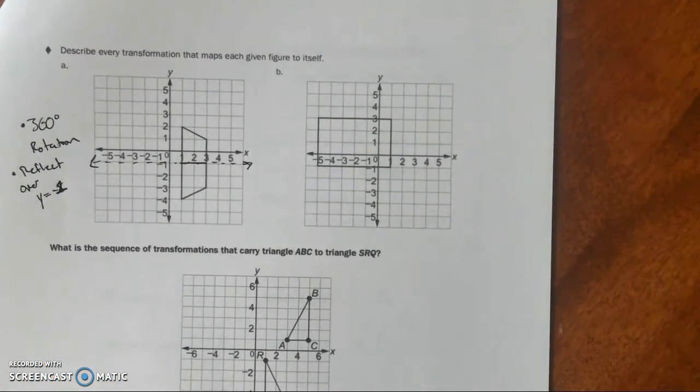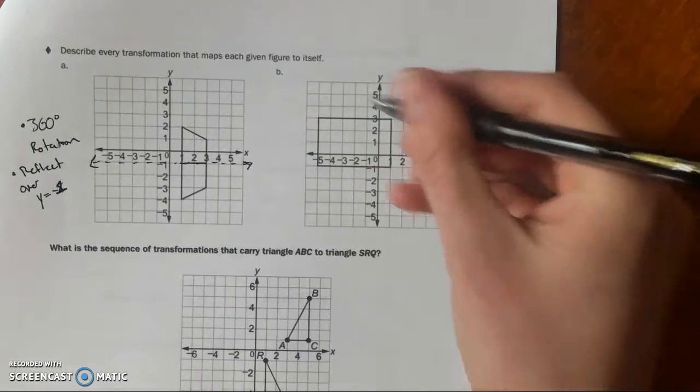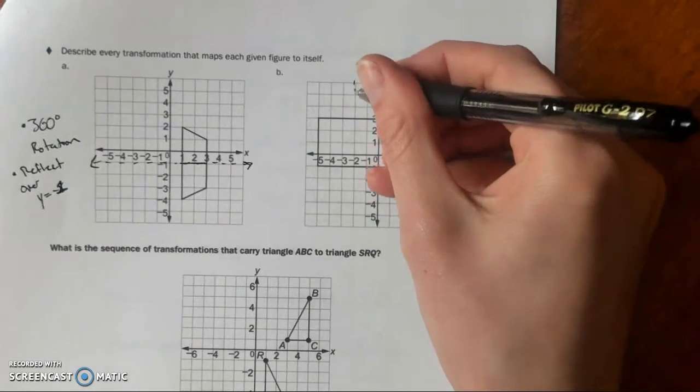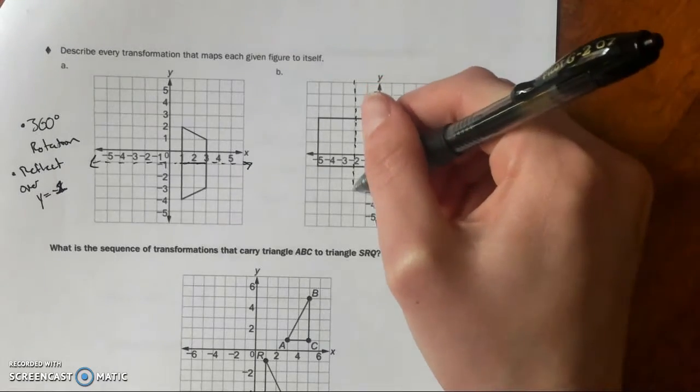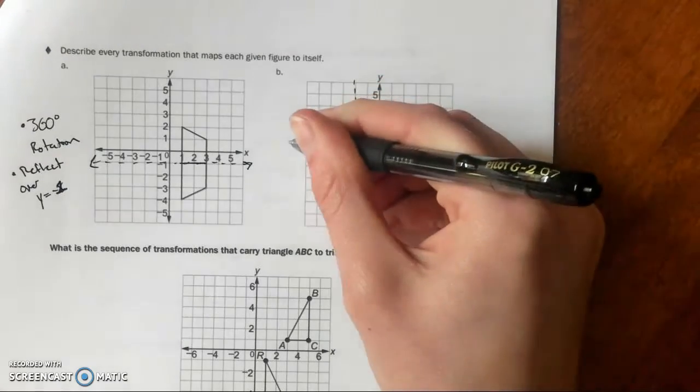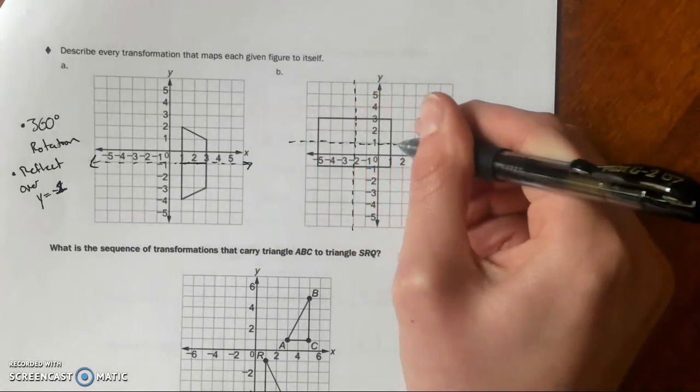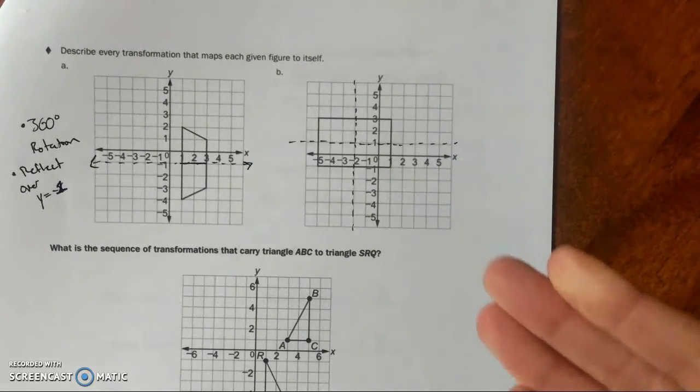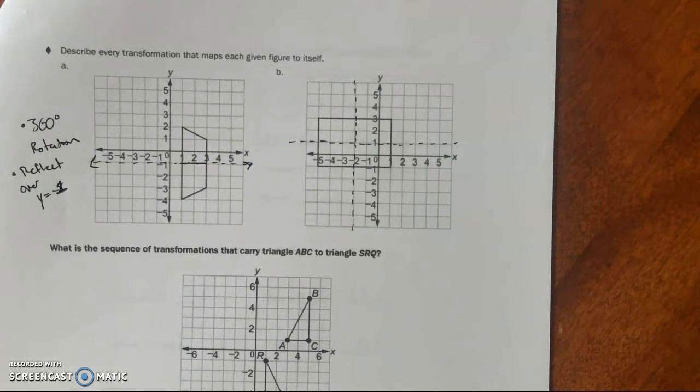Going to B, this is a rectangle. So how many lines of symmetry does a rectangle have? It has 2. Okay, so I can see that there's a line of symmetry right here, and there's a line of symmetry right here. A line of symmetry just basically means that if you folded this shape onto itself, it would line up. So you could imagine folding a sheet of paper, and you just need the edges to match.